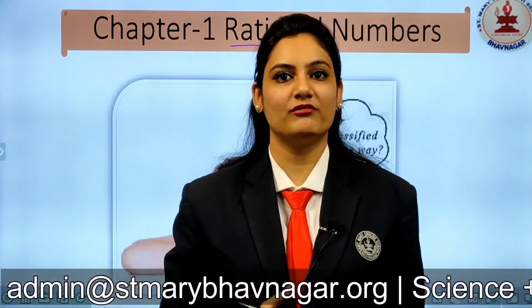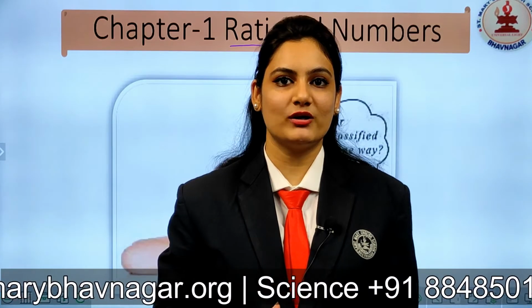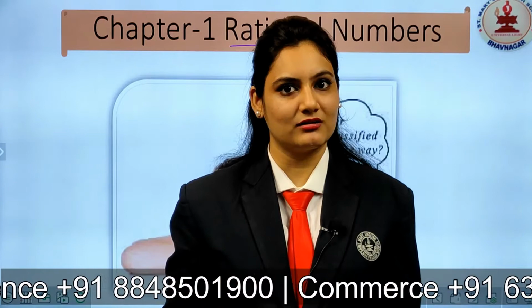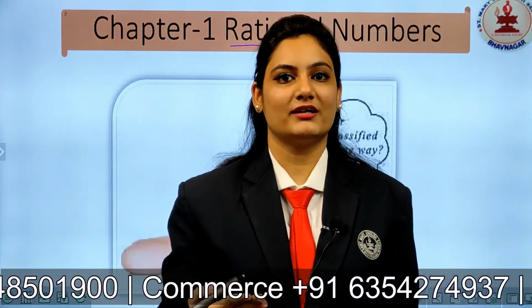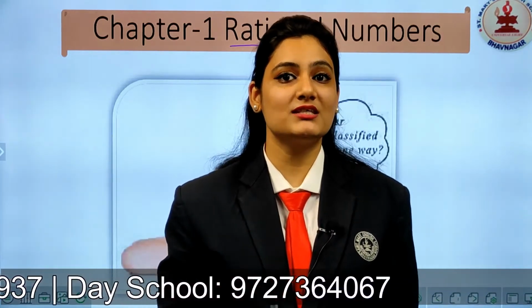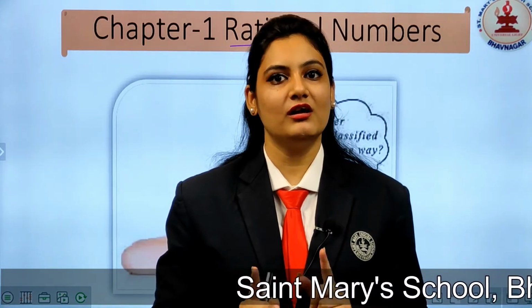Ratio is what you have learnt in your previous classes. Ratio is the number which has a numerator and a denominator. Correct? The number having numerator and denominator, that full number we call a ratio. When we categorize these ratios further, we say they are rational numbers. In previous classes you have learnt natural numbers, whole numbers, integers, and now you will learn rational numbers.